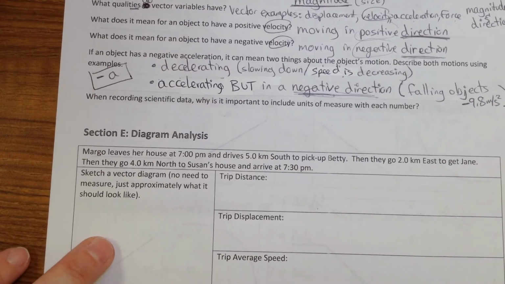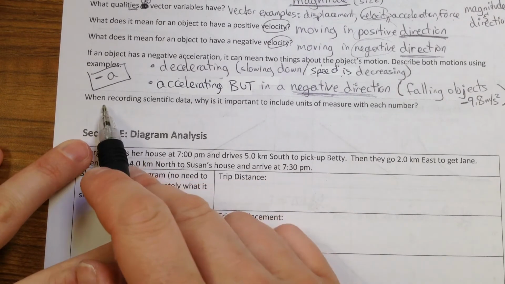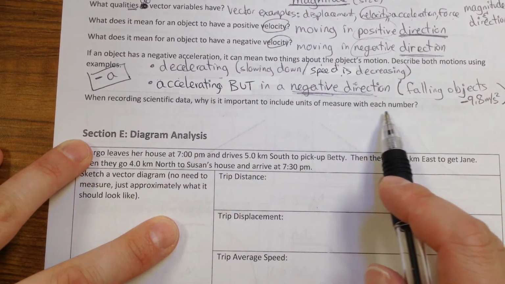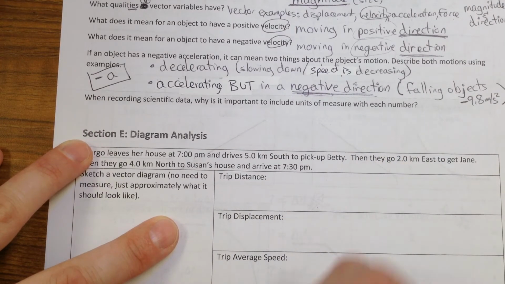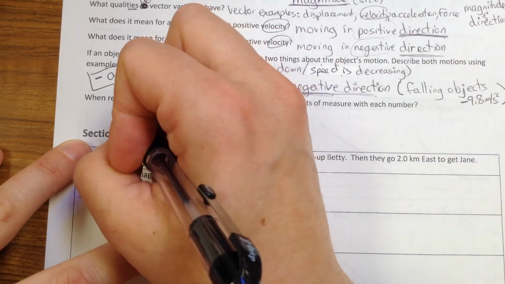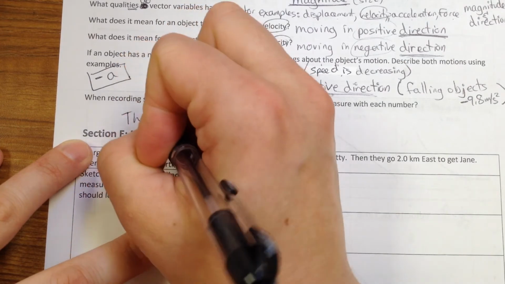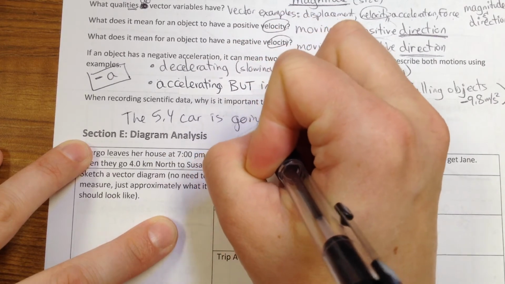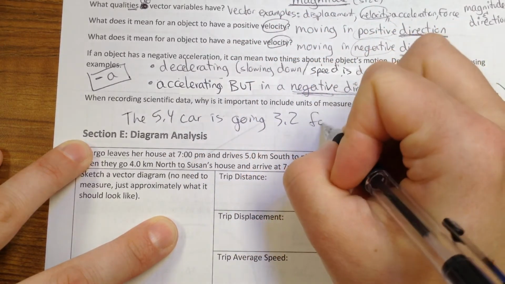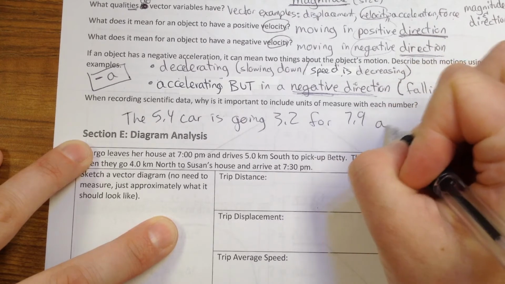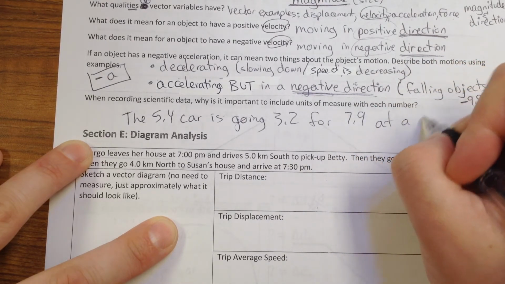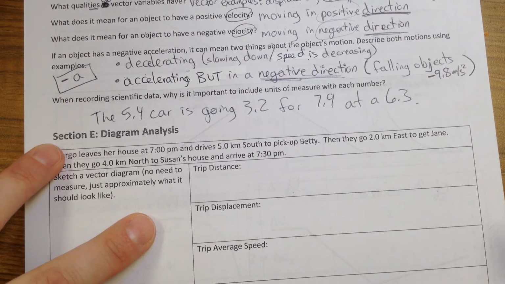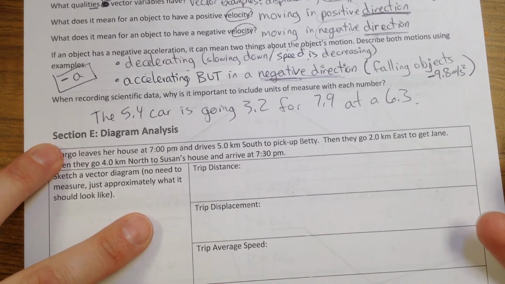All right, last question in the section D concepts. When recording scientific data, why is it important to include the units of measure with each number? All right, so let's say I write down a whole bunch of numbers. I've got, all right, the 5.4 car is going 3.2 for 7.9 at a 6.3. Okay? Without any units of measure, we have no idea what those numbers mean.